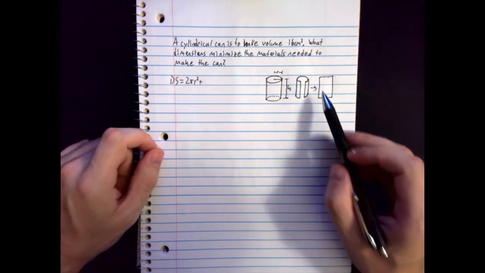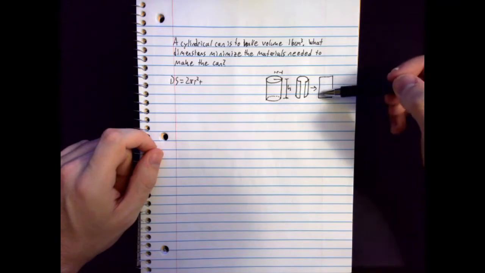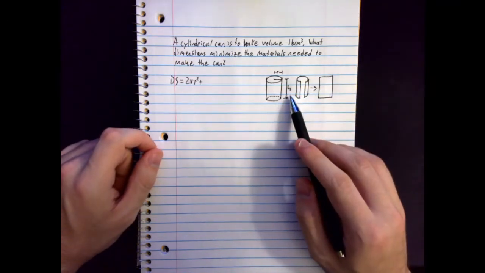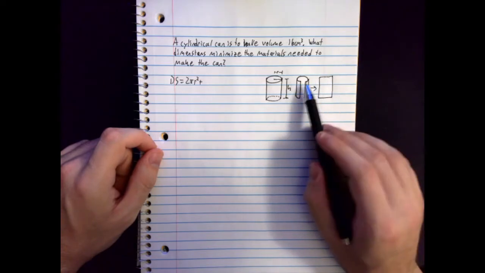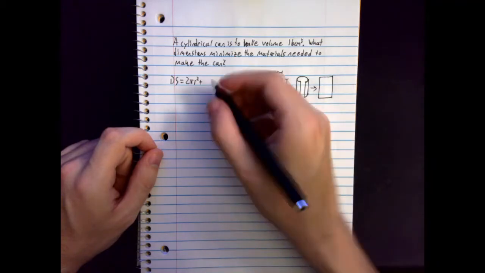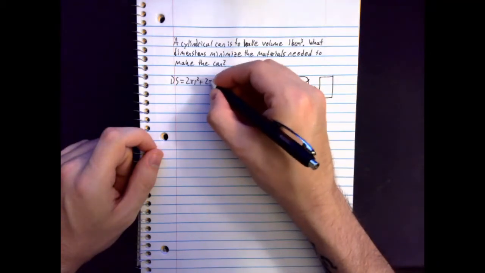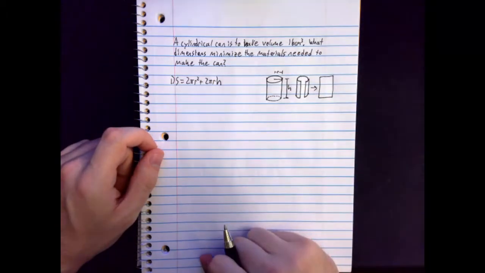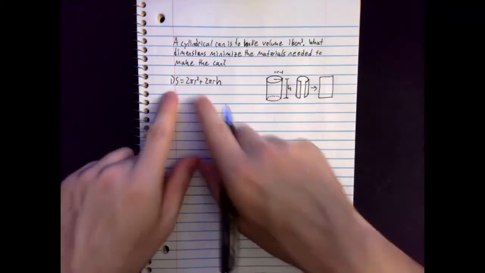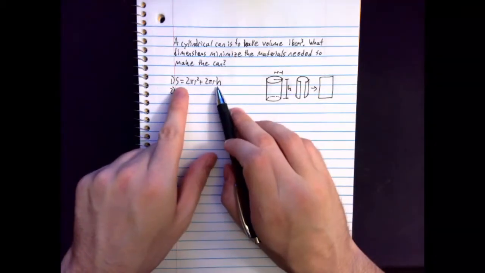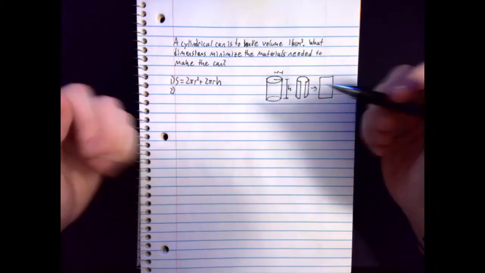And the area of a rectangle is just the length here times the height. Well, we know the height, that's h, and the length here is just going to be the circumference of this circle. So the circumference is 2 pi r, and then I multiply by the height, h. Okay, well, there's my surface area. There's my geometric relationship for the quantity I want to optimize, and in our case, we want to minimize it.